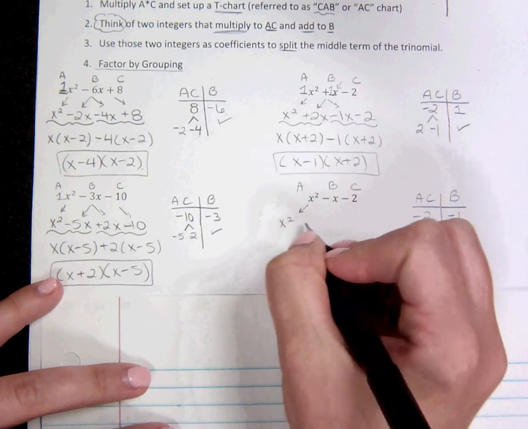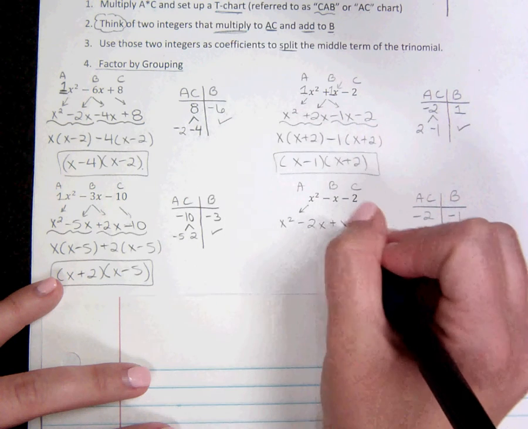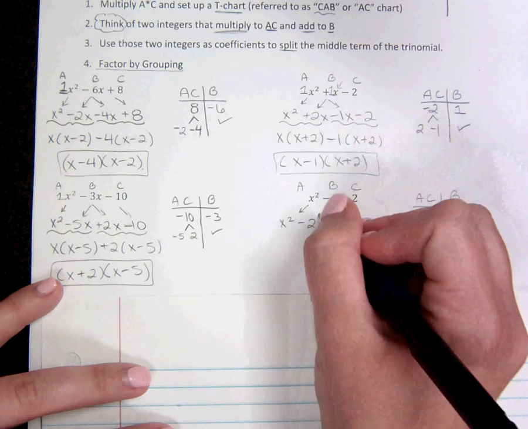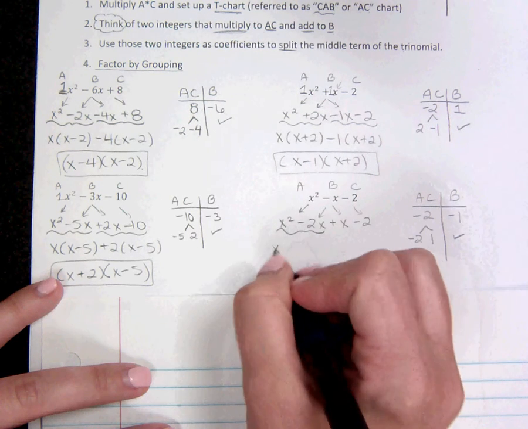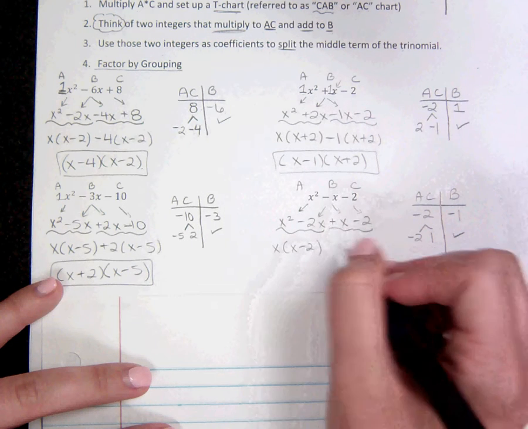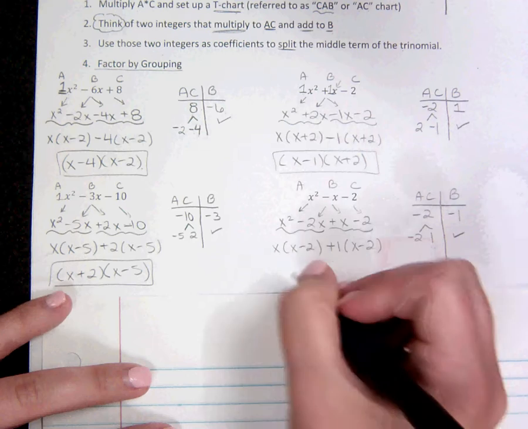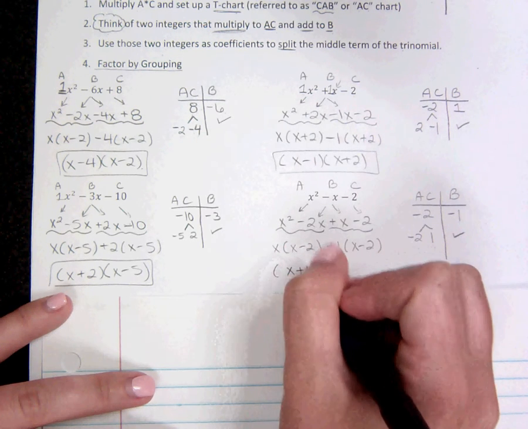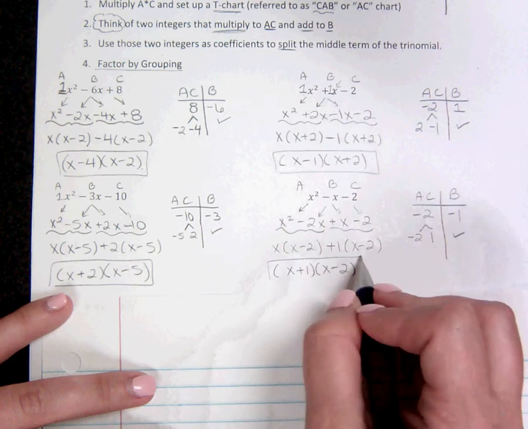We'll have x squared minus 2x plus x minus 2. And we'll group x times x minus 2. Here there's nothing in common, so we take out a plus 1. And we still have x minus 2 for a factored form of x plus 1 times x minus 2.